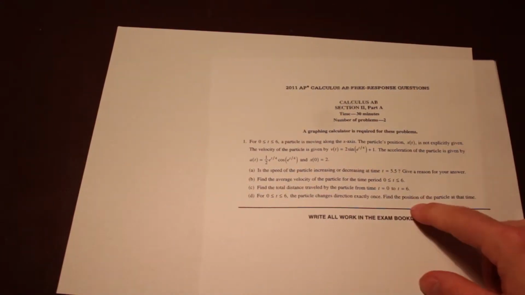Letter B is asking us to find the average velocity of the particle for the time period of 0 to 6. To find the average velocity, we want to find the area under the curve of the velocity function and then divide that by the total amount of time, which is 6 seconds. The integral of velocity is the total displacement, not the total distance. We'll get to that later. And this is in meters.